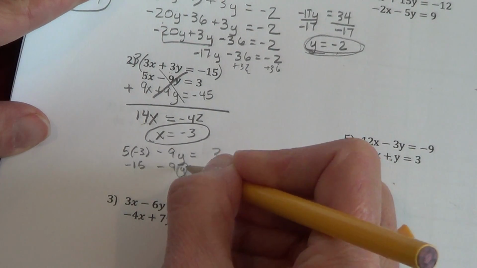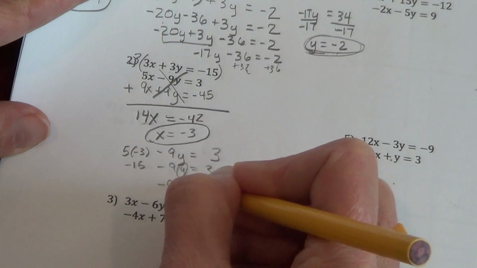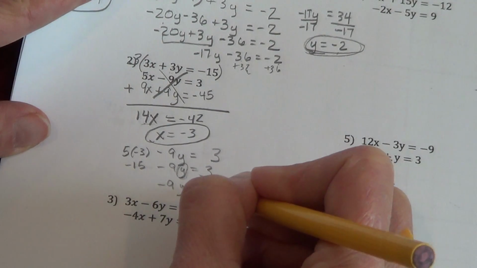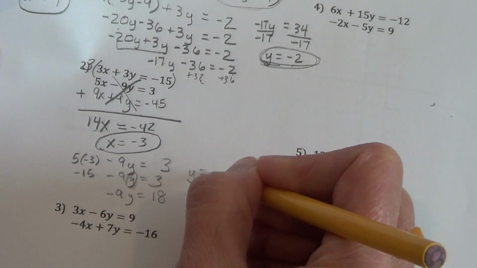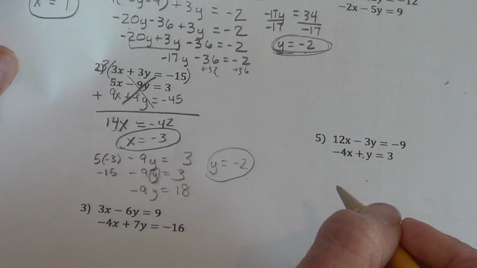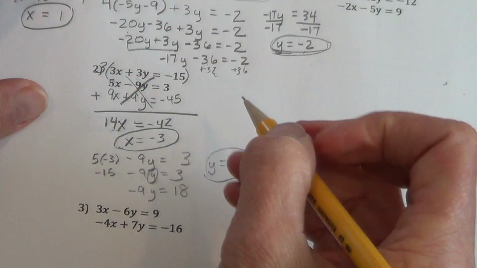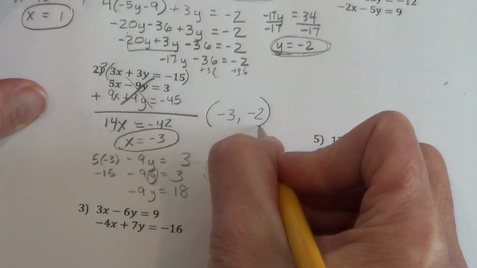We're trying to get y alone, so we'd add 15 to each side. Negative 9y equals 18. Divide each side by negative 9, we would get negative 2. Okay, so we now know that our point is negative 3, negative 2.